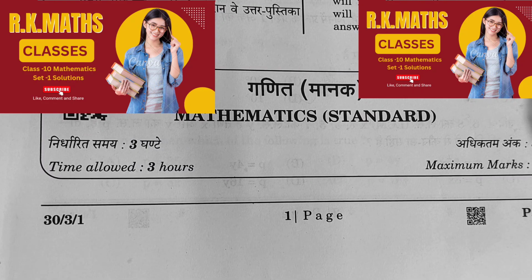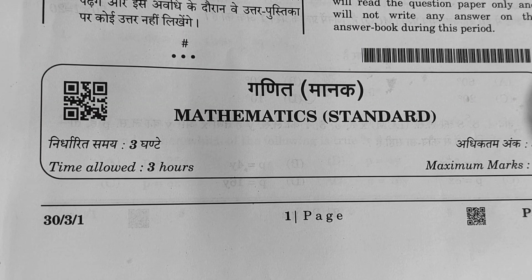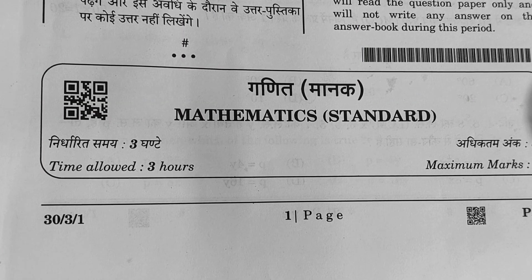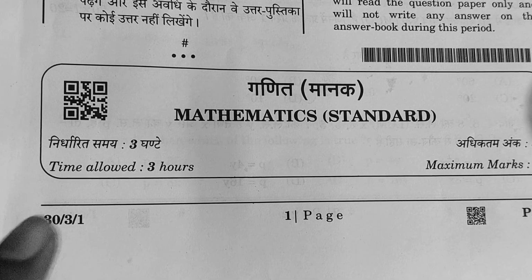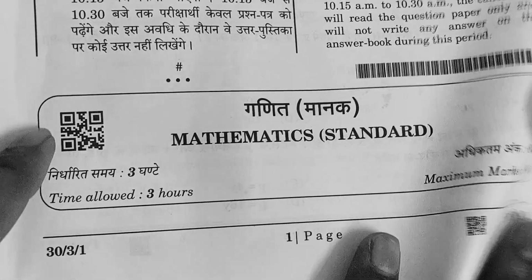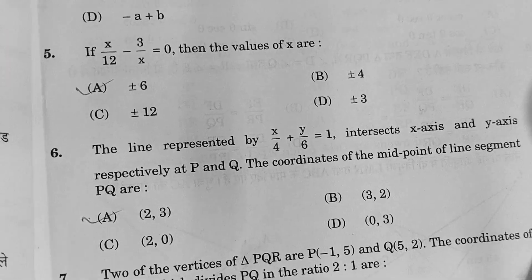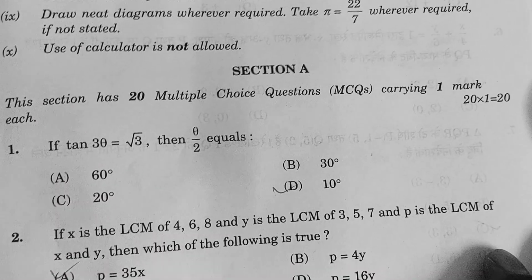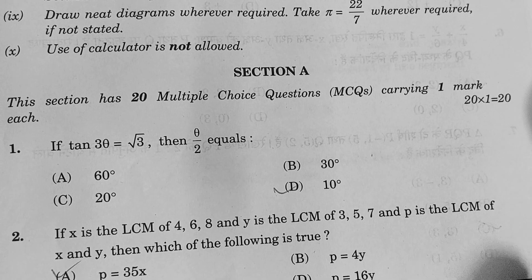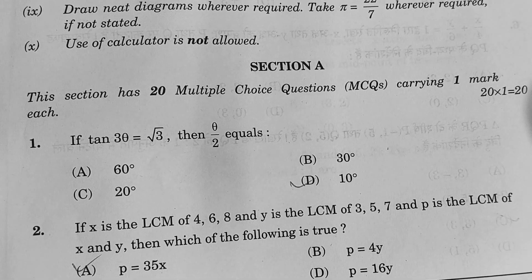This is Rohit Parmar sir, and today we have the class 10th mathematics standard set 1 paper, where we discuss the whole question paper. First of all, we start with the MCQ questions. So we start Section A, the MCQ questions. As you know, there are 20 MCQ questions, and all carry 1 mark.